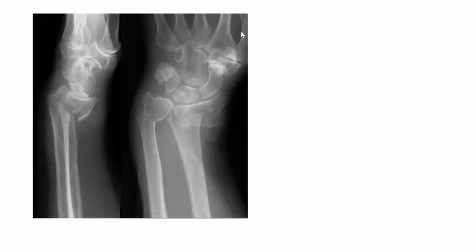Okay, now can we see the post reduction with the plaster? Sorry, sir, for the Smith's fracture we have not included the reduced POP cast. Don't mistake, because there is an associated ulnar fracture here, right? In a typical Smith's fracture you don't have that.